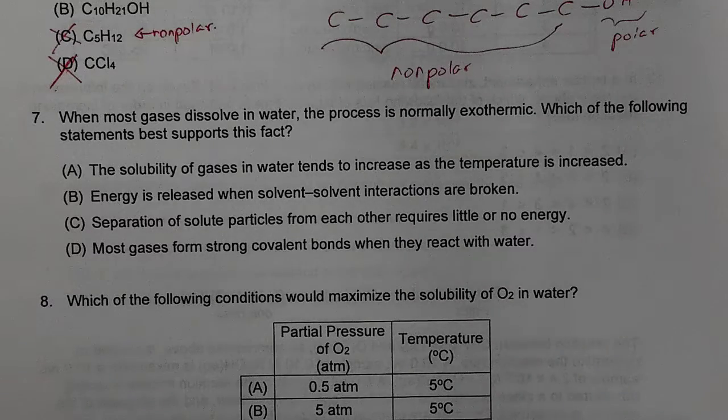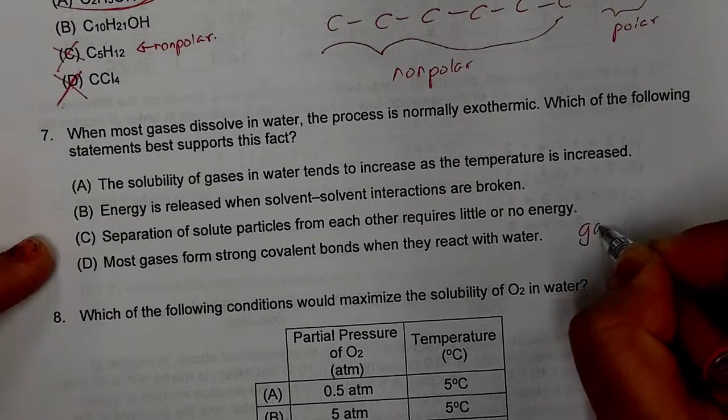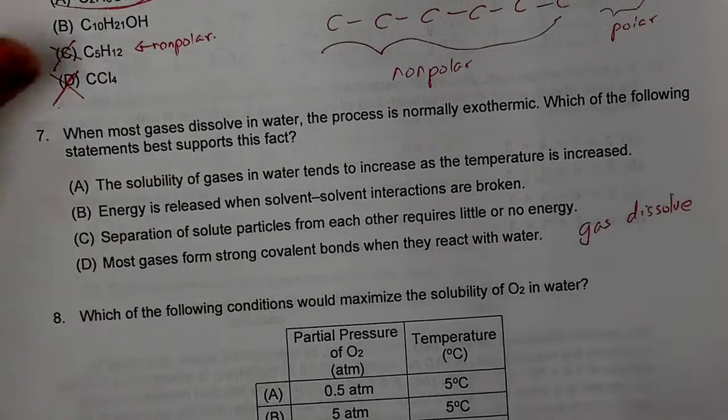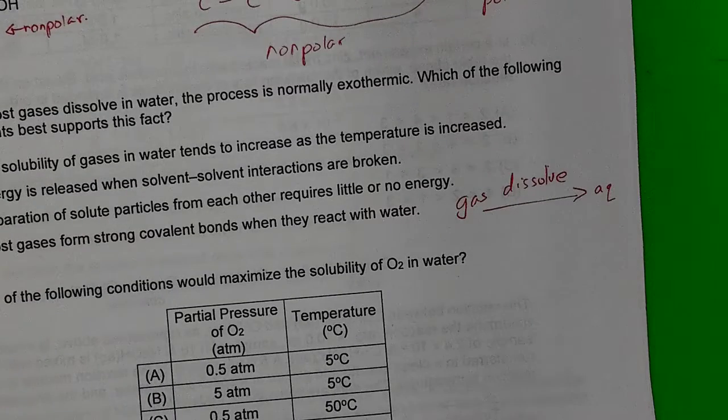All right, let's look at number 7. What do we get? Okay. When a gas dissolves in the water, the process is normally exothermic. Which of the following statements best supports this fact? Gas dissolve. So that means from the gas you're going to have aqueous, right? You're going to be inside the water.